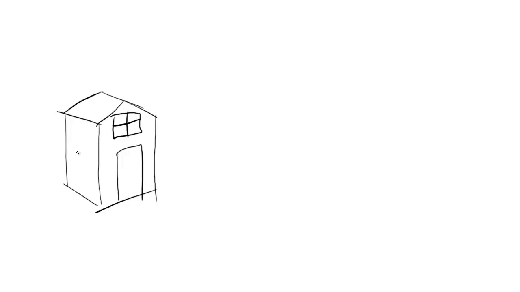And I absolutely don't like how that's done. So what we're going to do is draw a real house in perspective. Now, the first thing that you want to understand is you're going to draw this very similar to a regular house.